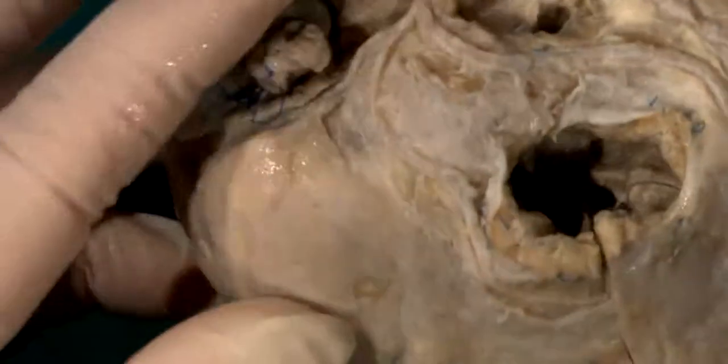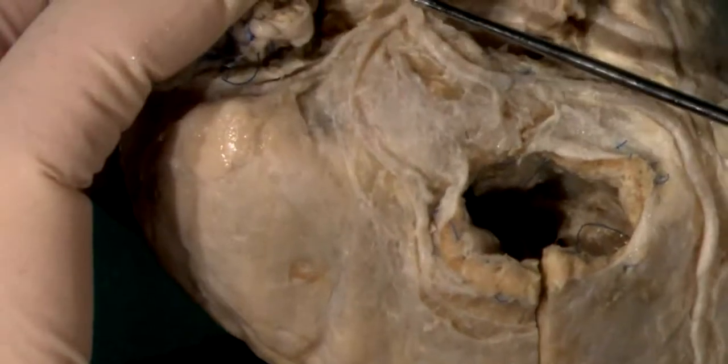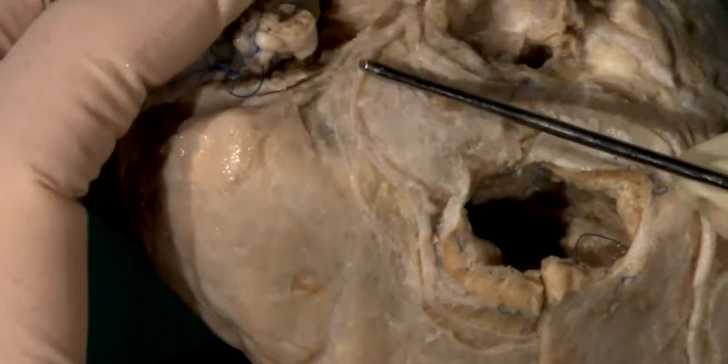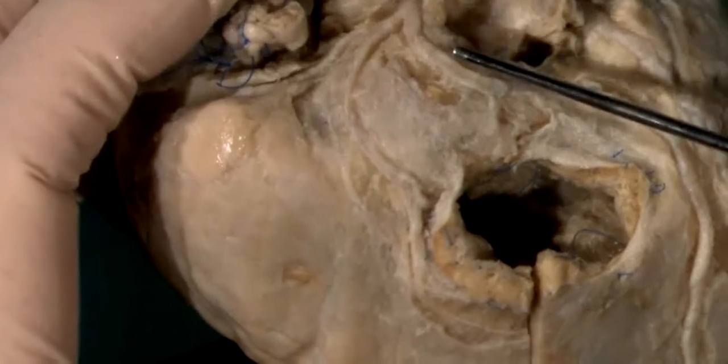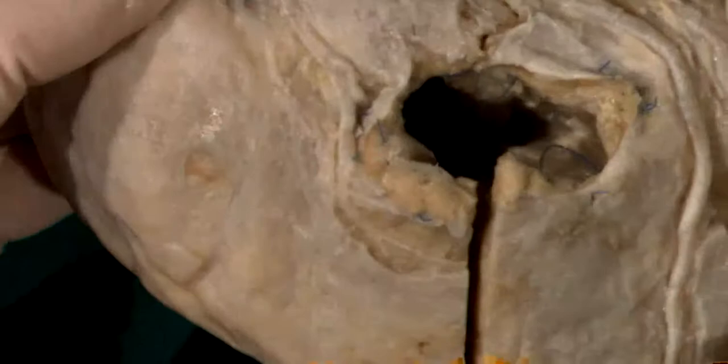Another variant of tetralogy of Fallot, a heart with tetralogy of Fallot, but importantly, right coronary artery and accessory left anterior descending coronary artery crossing the front of the pulmonary outflow tract.